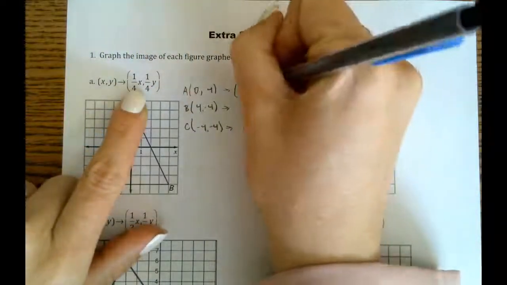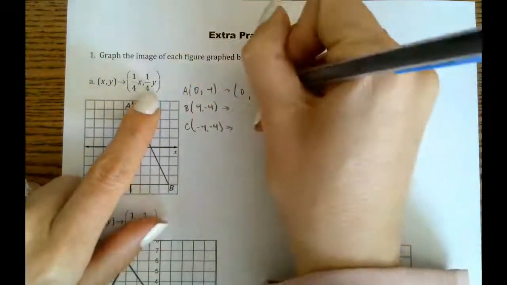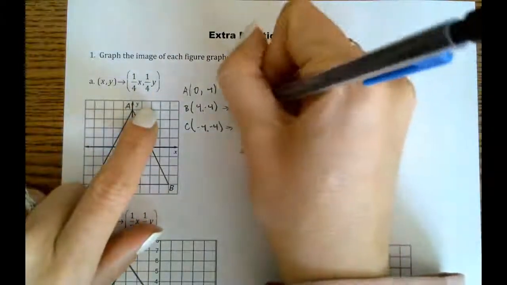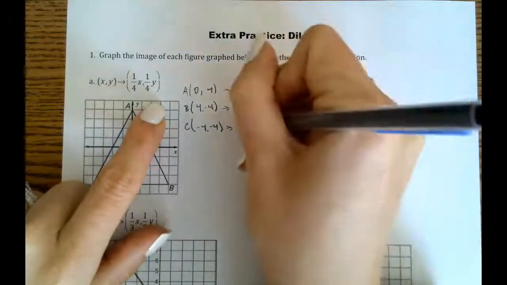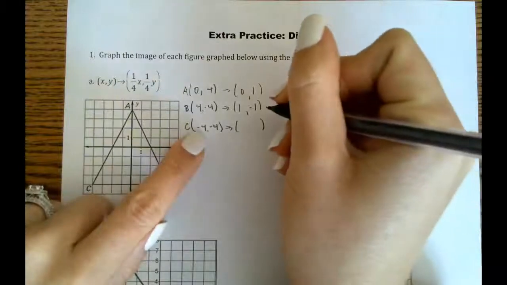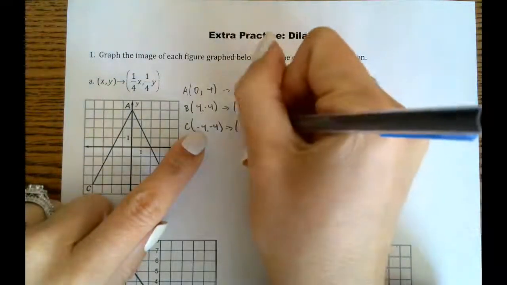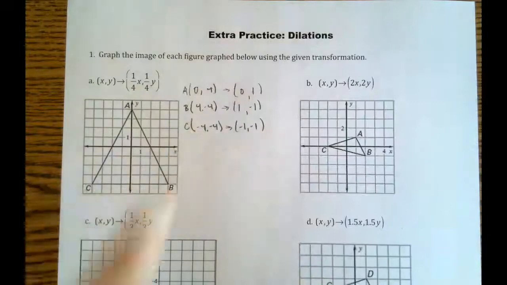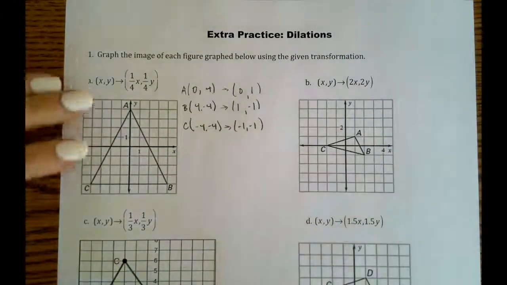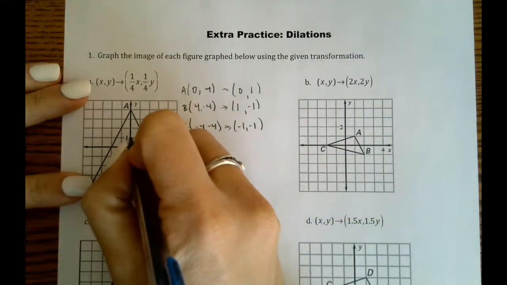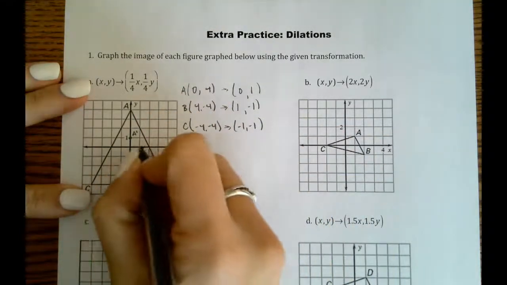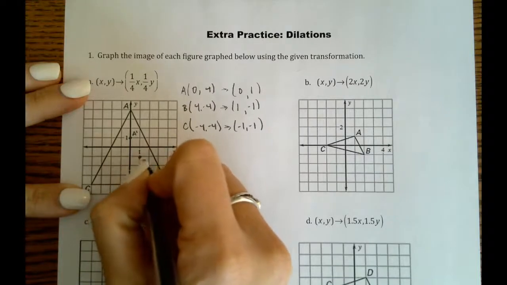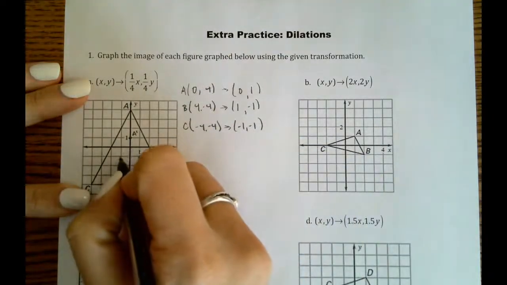So 0 times 1/4 is 0, 4 times 1/4 is 1. For B, 4 times 1/4 is 1, -4 times 1/4 is -1. And for our C, we both have -4s there, so -4 times 1/4 is -1. So now we're going to graph these new points. Our new A is at 0, 1. Our new B is at 1, -1. And our new C is at -1, -1.